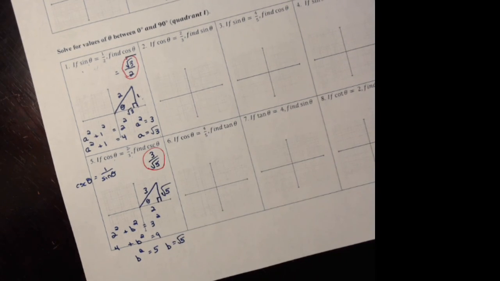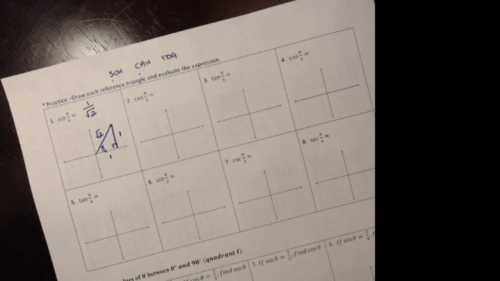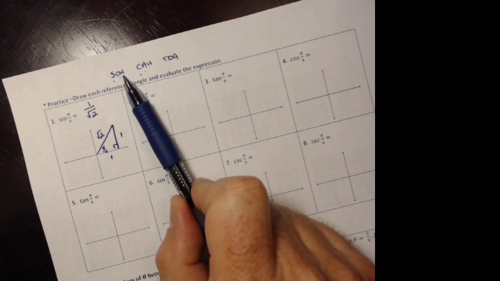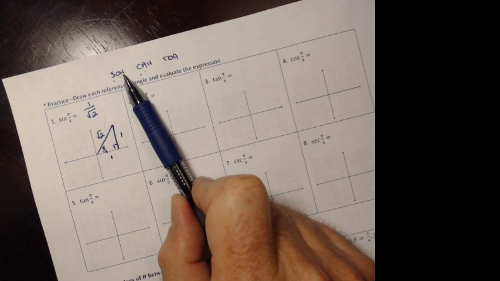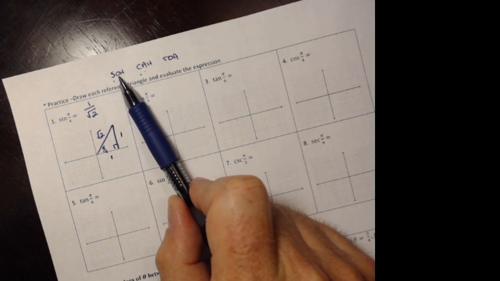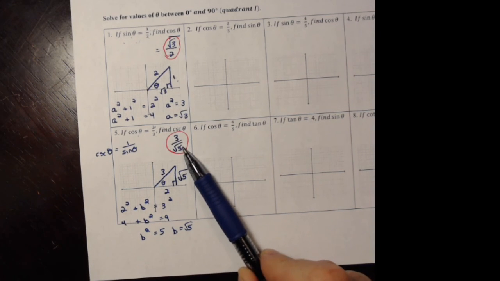So you can either do it that way, or you could say, since the sine is the opposite over the hypotenuse, and the cosecant is the reciprocal of that, I need to take not the opposite over the hypotenuse, but the hypotenuse over the opposite. As we look at this triangle, if we take the hypotenuse over the opposite, there's our ratio right there, 3 over radical 5.